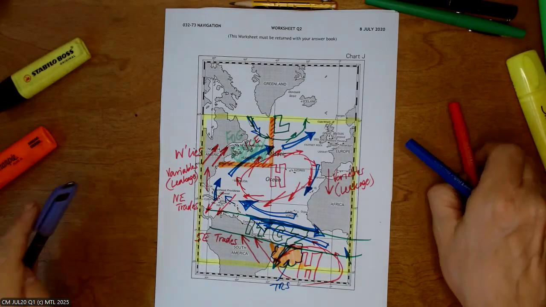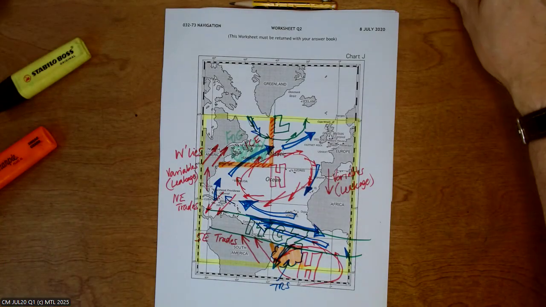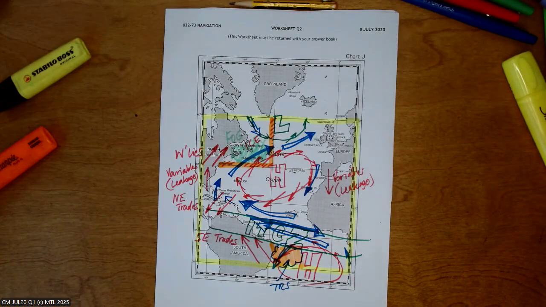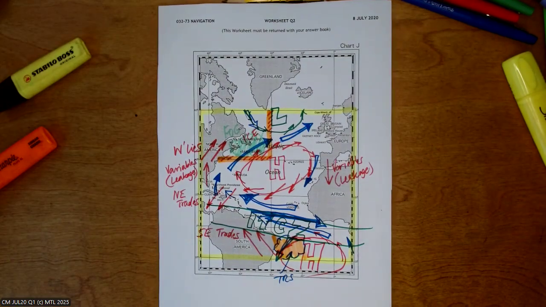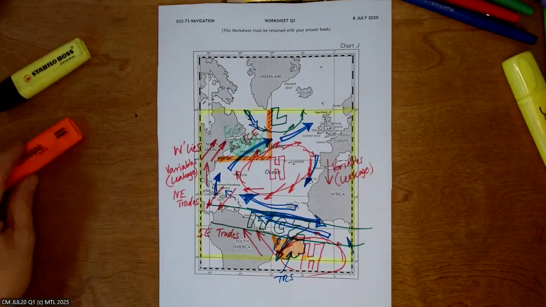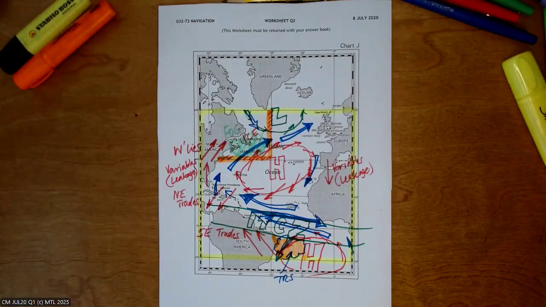32 marks is 16% of your paper. Now, as I've said before, if you can afford to throw these marks away, well, I'm very happy for you. Maybe you're an expert in everything else, and maybe you don't need all the other marks that are available to you. So there, for my 32 marks, is my weather map.